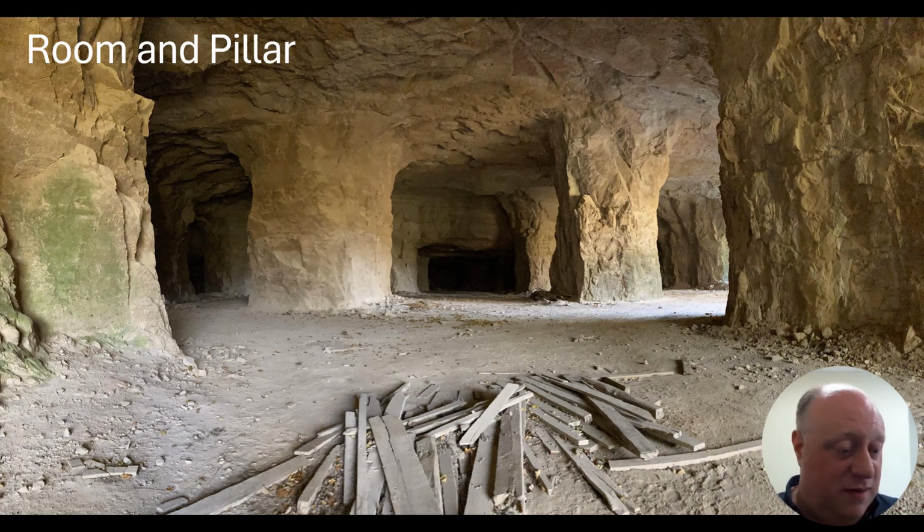Okay, so first up, room and pillar mines, which is mostly my background. I've done research in longwall mines as well, but my area of expertise is deep cover coal pillar recovery. So that's what I do.